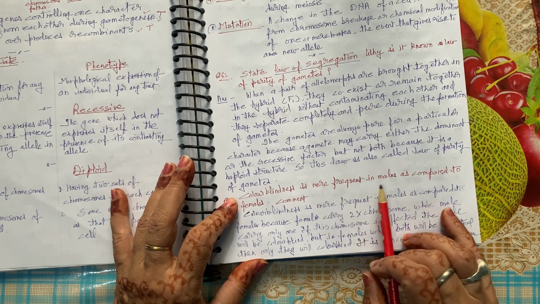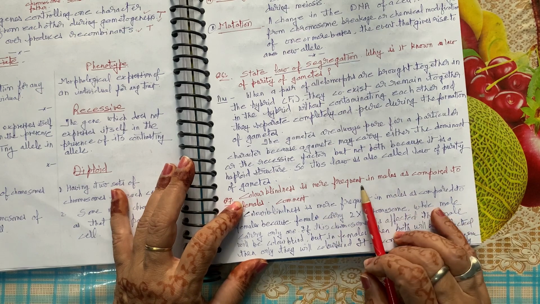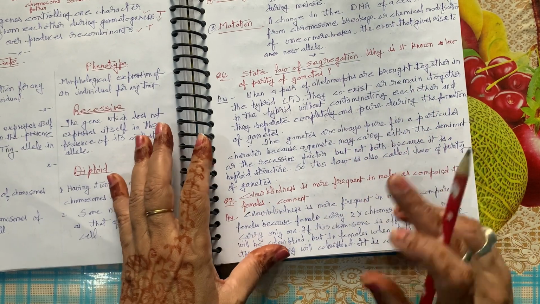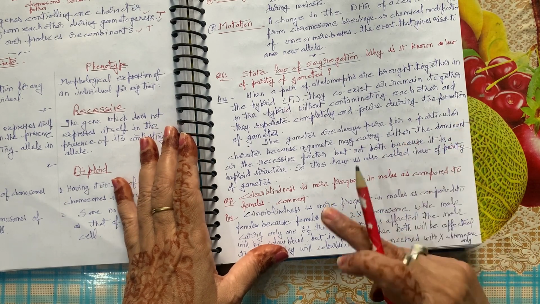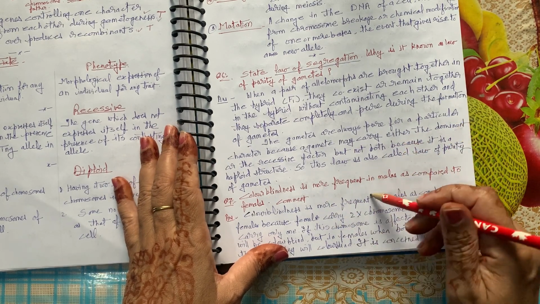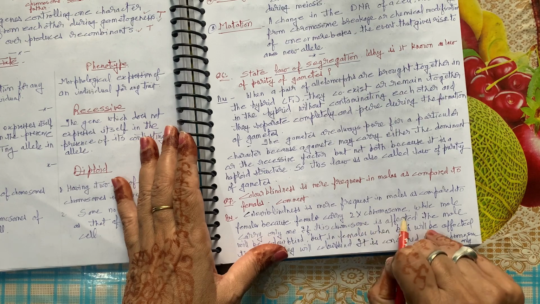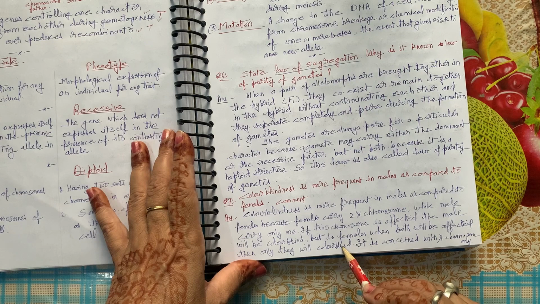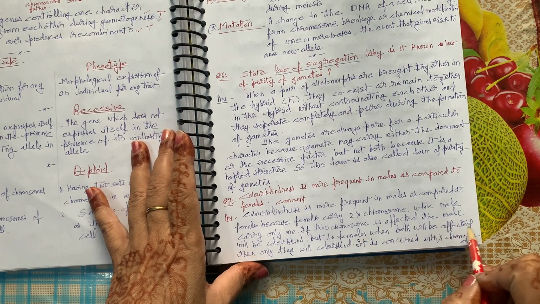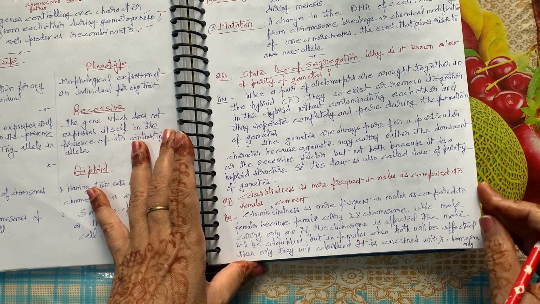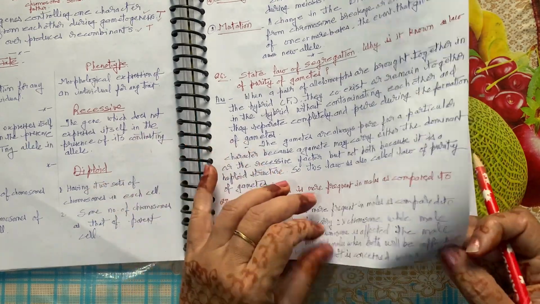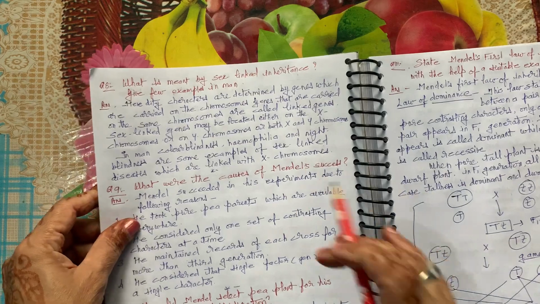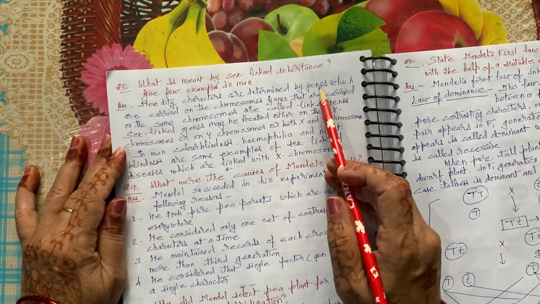That is why it is found more in males than females, because in females both X chromosomes must be affected. If only one is affected, the female will be a carrier but not colorblind, because females have two X chromosomes while males have only one. So if this chromosome is affected, the male will be colorblind. But in females, only when both are affected will they be colorblind, because it is concerned with the X chromosome, right? Now here, what is meant by sex-linked inheritance?